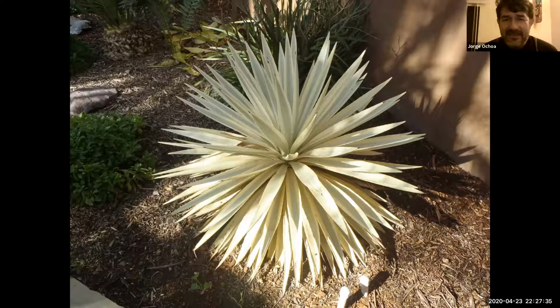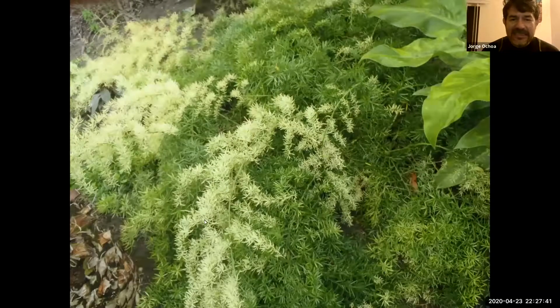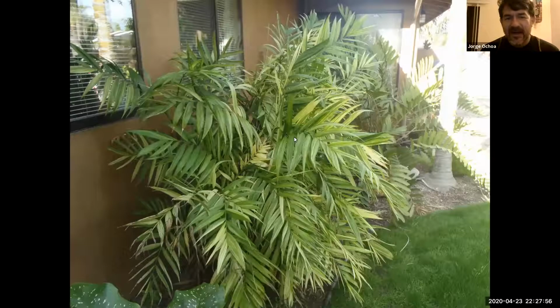Here's a foxtail asparagus or asparagus fern, and you're going to see the lighter color leaves. That is the variegation. So the normal ones are going to be this deep green. However, you can see a change in color. That is a desirable trait. You can see here with some of these palms where there is an off color on some of the fronds or the leaves. That is the variation, and that is the desirable character.